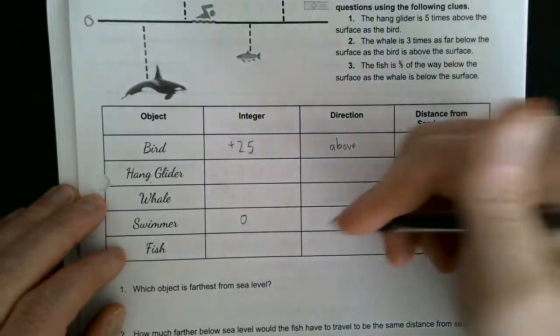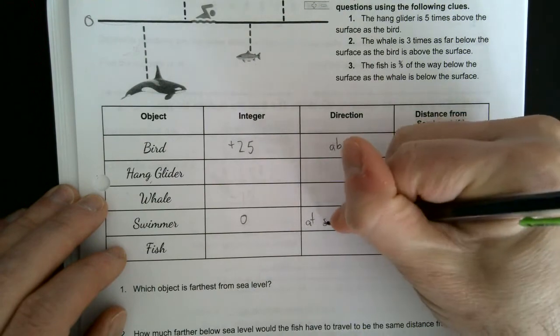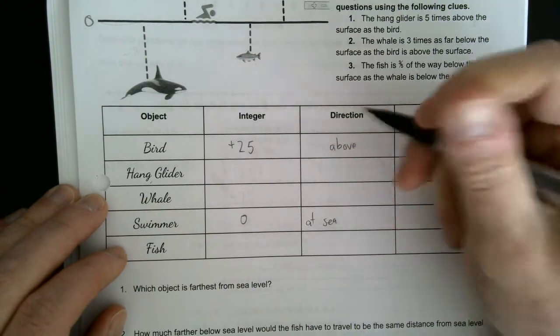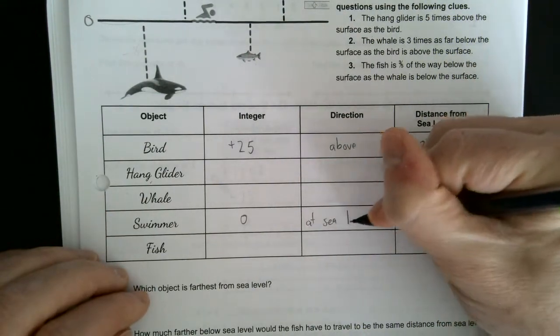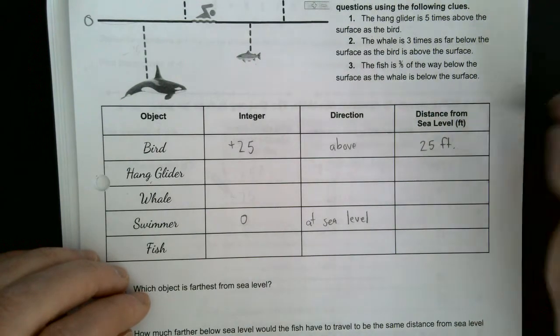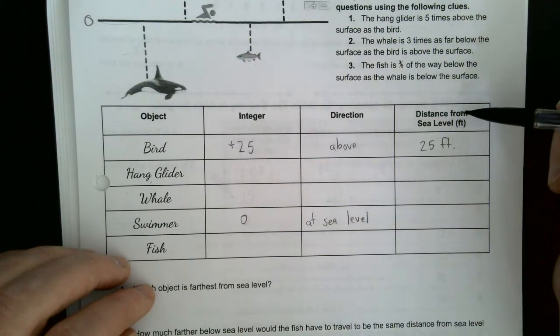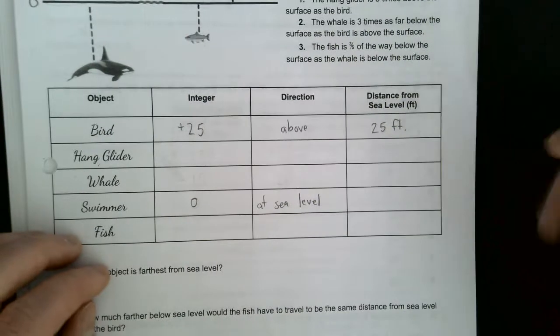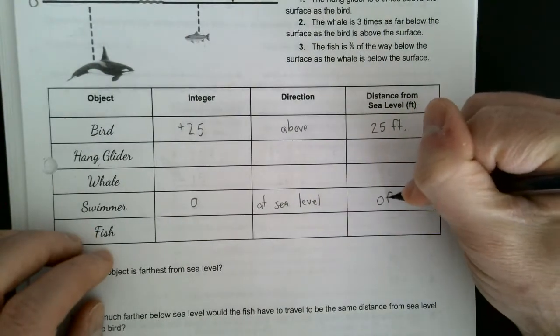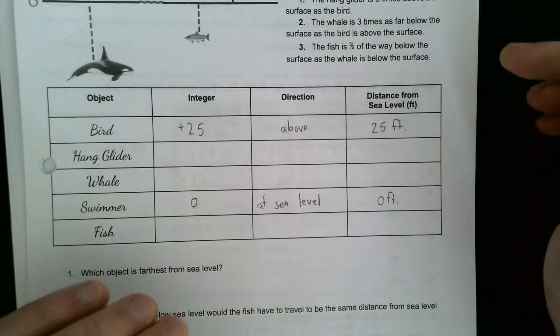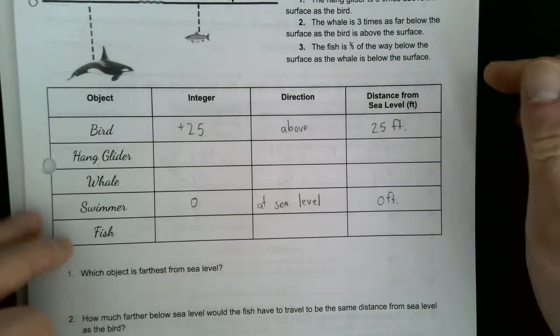What would the direction be? Well, it's just at. It's not above or below. Well, it's kind of both actually, but he's at sea level, or she. And the distance from sea level would be 0 feet. That person hasn't traveled above or below, really. They're still at sea level.